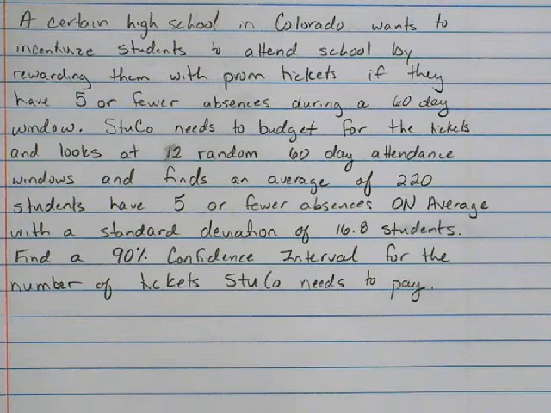So a certain school in Colorado wants to incentivize students to attend school by rewarding them with prom tickets if they have 5 or fewer absences during a 60-day window. Stuco needs to budget for the tickets and looks at 12 random 60-day attendance windows and finds an average of 220 students have 5 or fewer absences on average, with a standard deviation of 16.8 students. Let's find a 90% confidence interval for the number of tickets Stuco needs to pay.